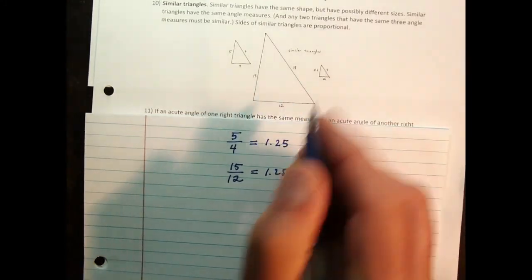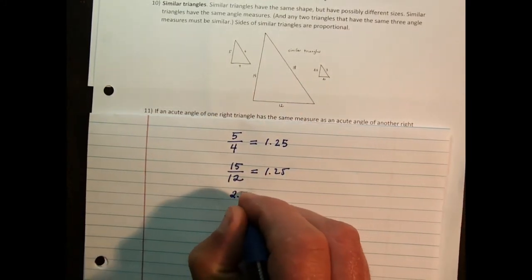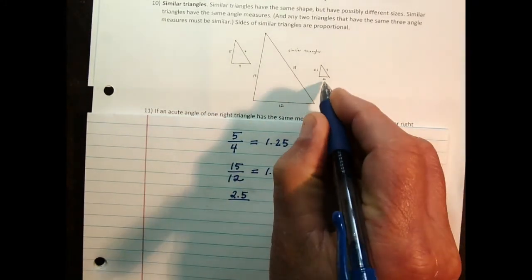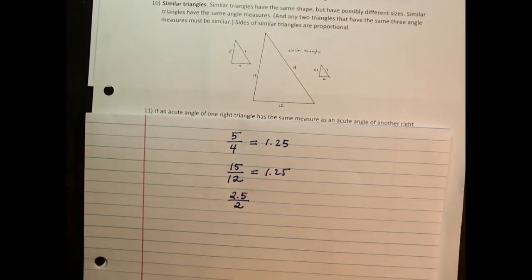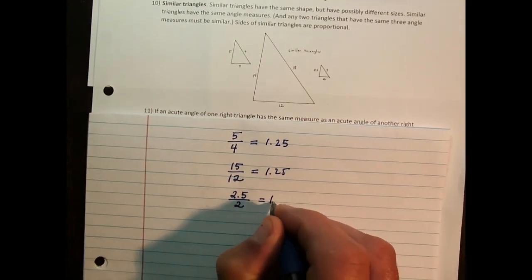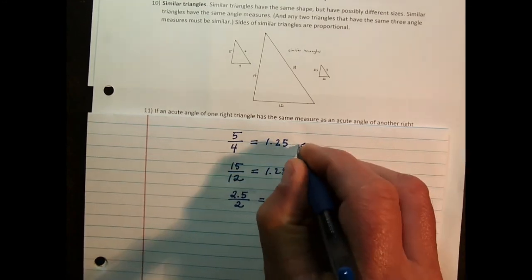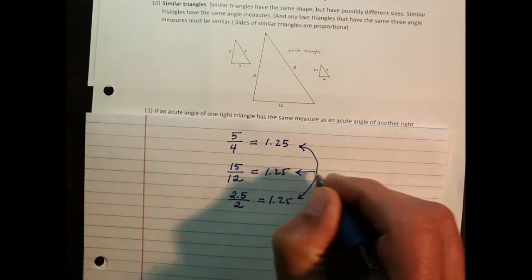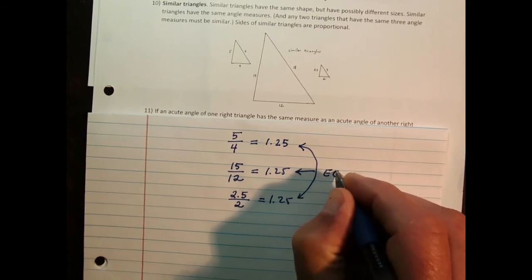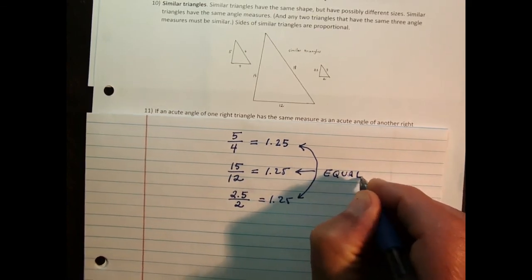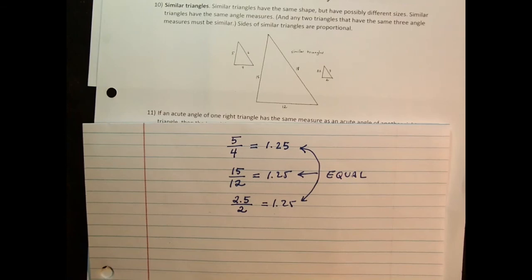And on that third triangle, if I take 2.5/2 and divide that out, I also get 1.25. So while the individual sides all have different lengths, it's these ratios that come out to be equal because the triangles are similar.